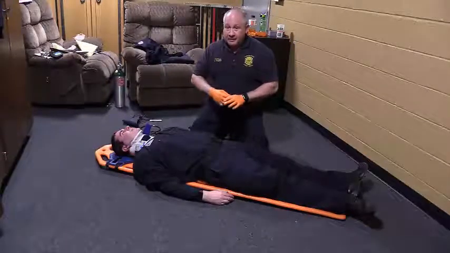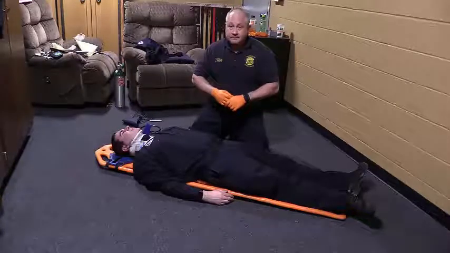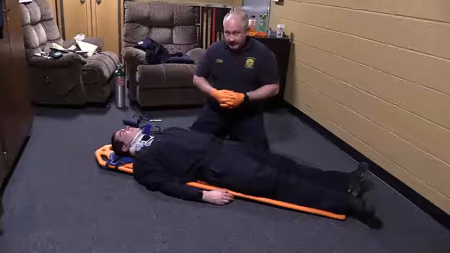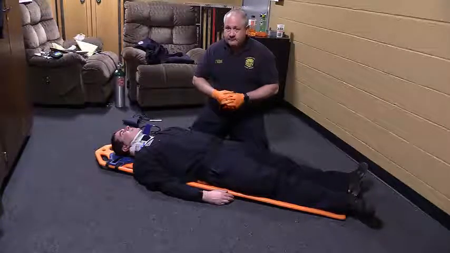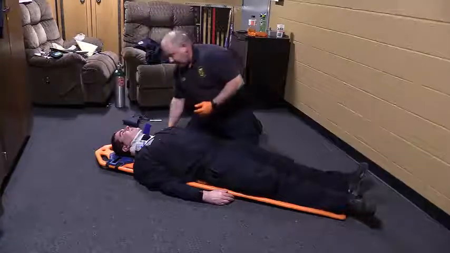A bystander walks up and says they saw the accident happen. Okay. They advise that he was going through a crosswalk and there was a car quickly approaching, and they think he panicked and ran into a tree. Okay. Thank you. At this time, I'm going to assess his baseline vital signs.